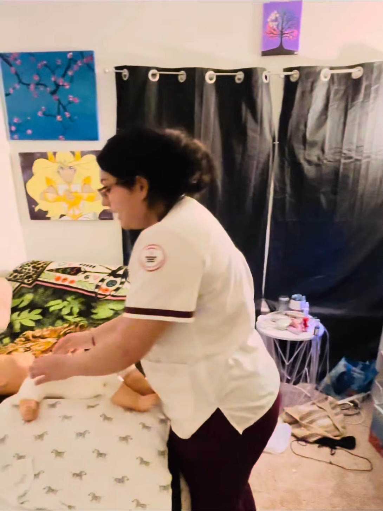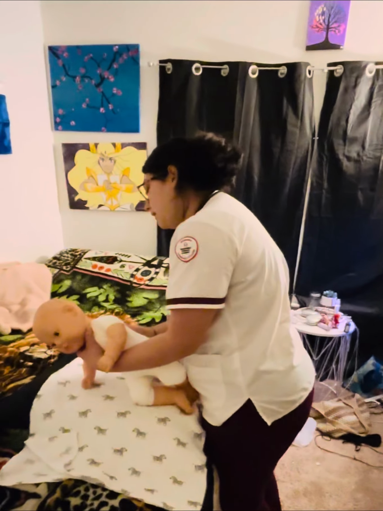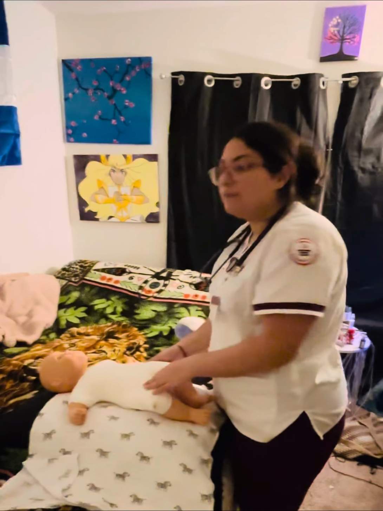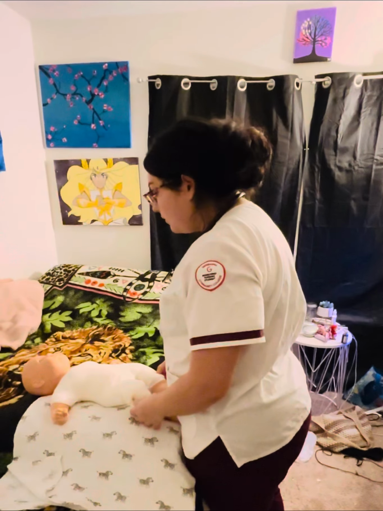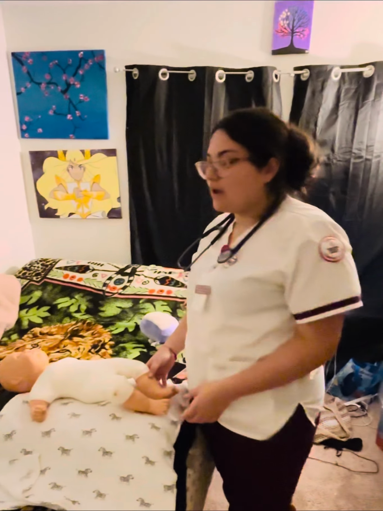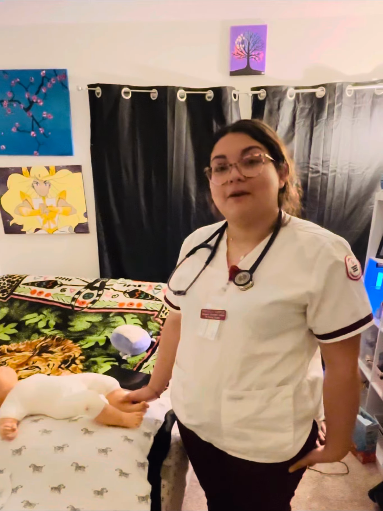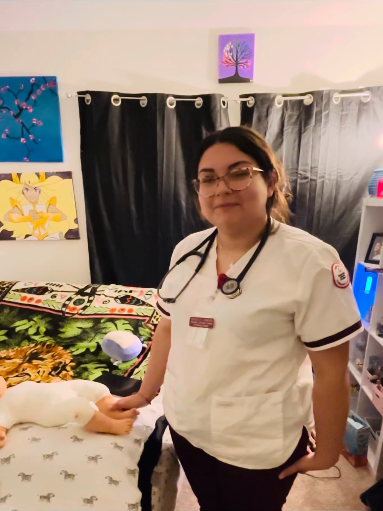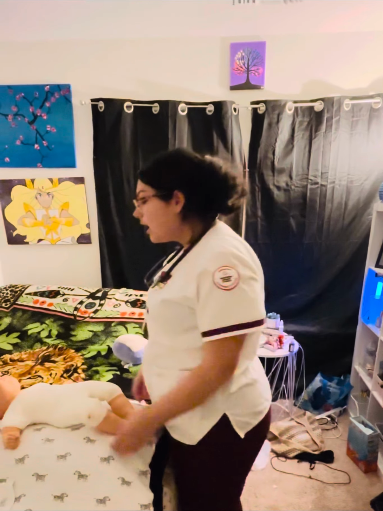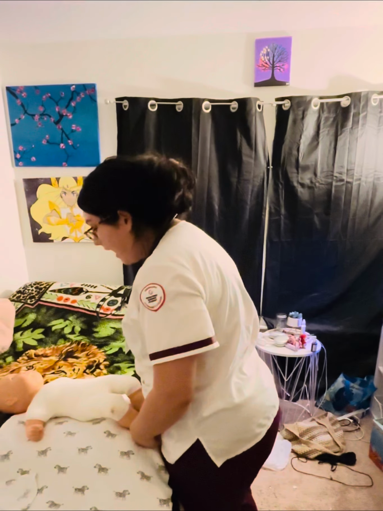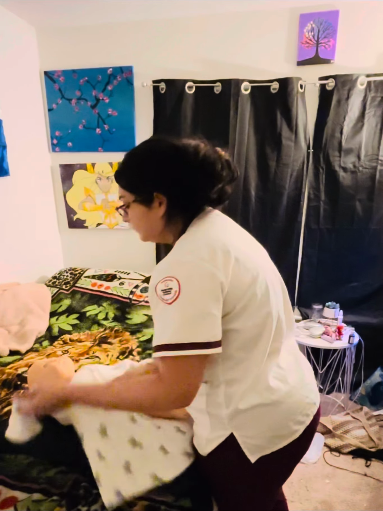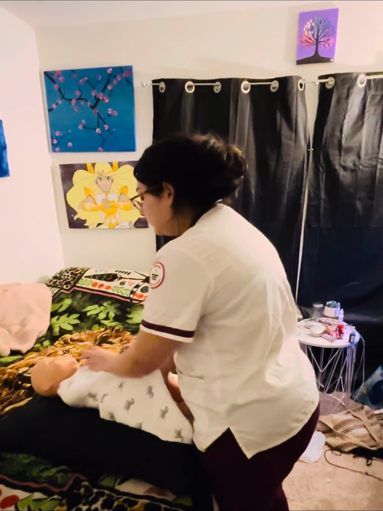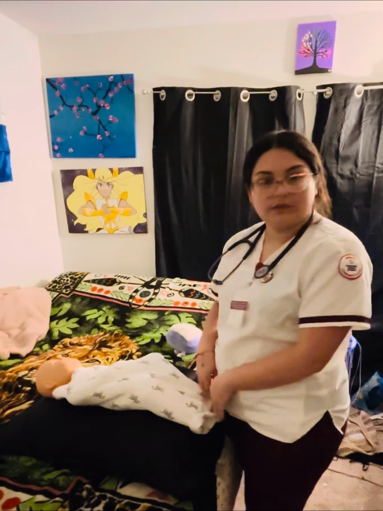lanugo, any hair on the baby, so I do note some here, at the back of the baby, excuse me. And I don't note any erythema toxicum, I think that's how you pronounce it. So I don't note any of that either. So that's good. Okay, I'm going to cover the baby back up so it doesn't get cold.